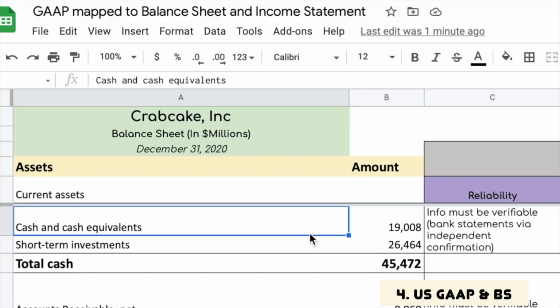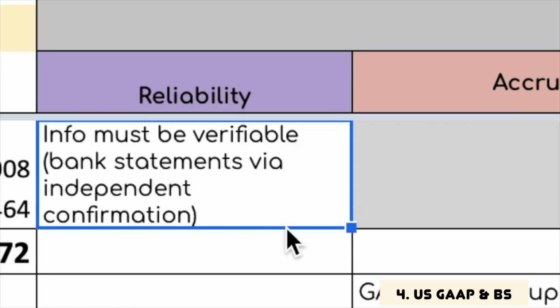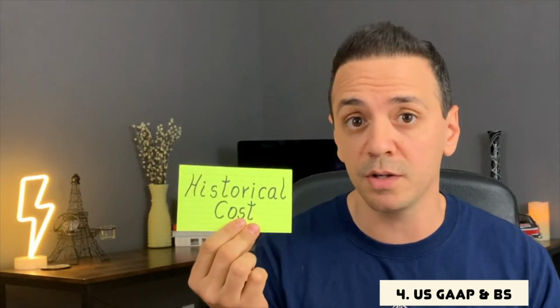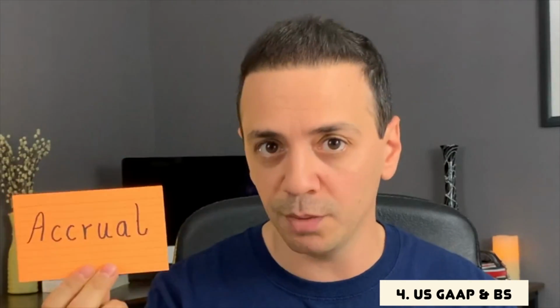Today I'm going to talk about US GAAP principles in a way that my college professor never taught me. So we'll talk about principles such as reliability, full disclosure, conservatism, historical cost, and the accrual principle.